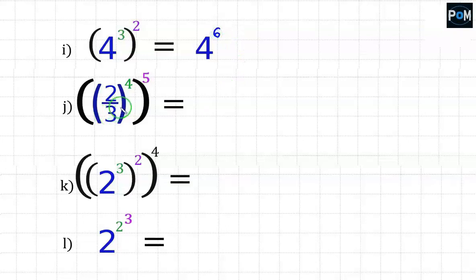In example Y, it is very similar. We have power of a power, but now the base is a fraction, but that changes nothing here. In the result, this 2/3, this fraction, it must also be found. We have here 2/3, and these exponents, 4 and 5, we must multiply together. Here it will come out as 20. 2/3 to the power of 20.